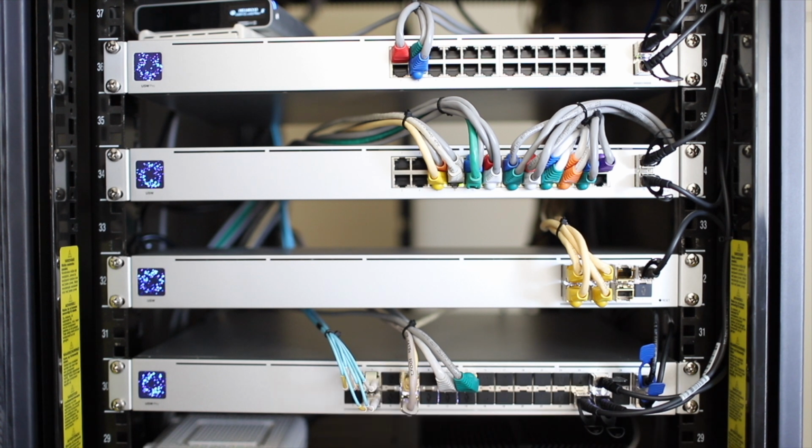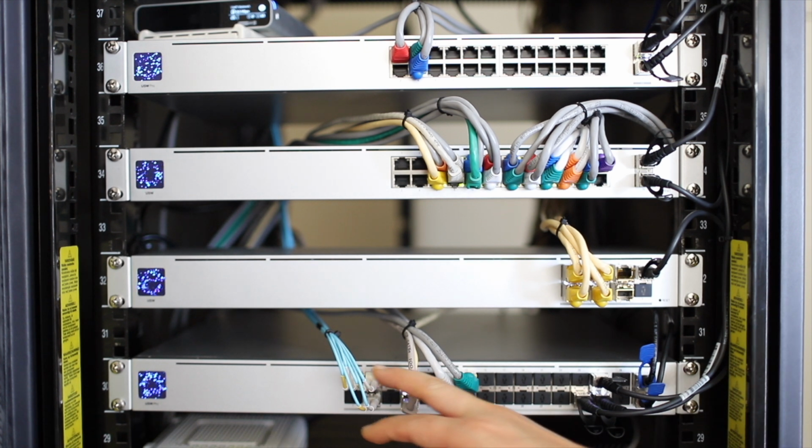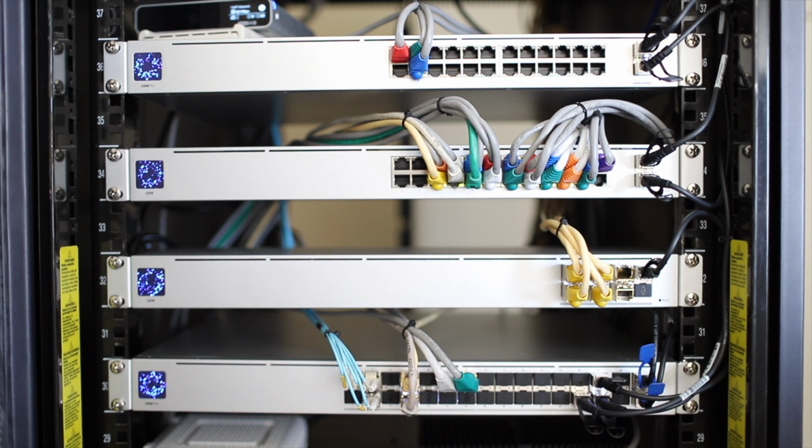And here you can see several fiber cables. They are using a normal transceiver. They are 10 gigabit speed as well. They are connected to my Linux machine in the other room.